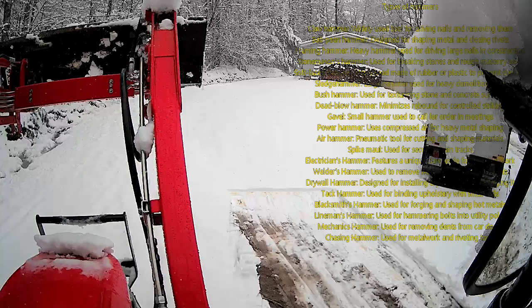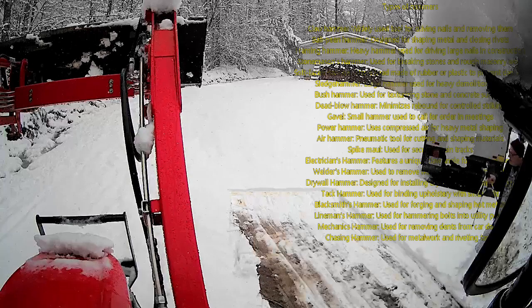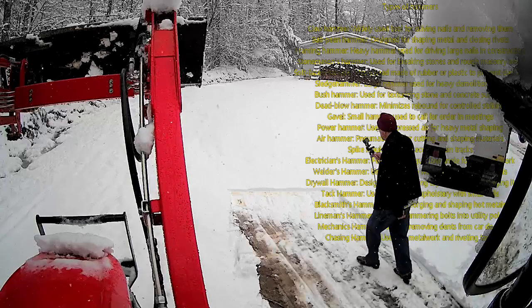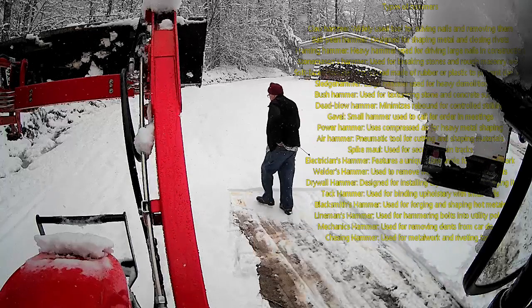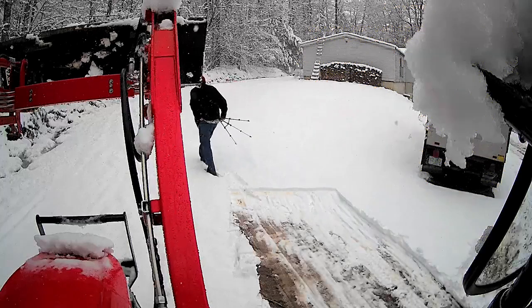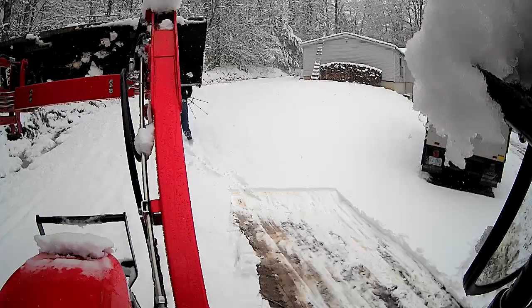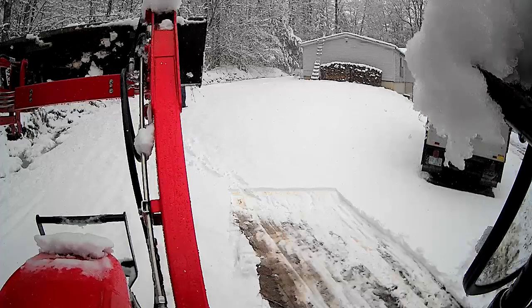Drywall hammer, designed for installing drywall without damaging it. Tack hammer, used for binding upholstery with small nails. Blacksmith's hammer, used for forging and shaping hot metals. Lineman's hammer, used for hammering bolts into utility poles. Mechanic's hammer, used for removing dents from car doors. Chasing hammer, used for metalwork and riveting tasks.